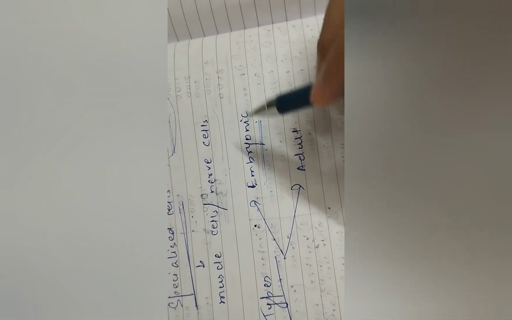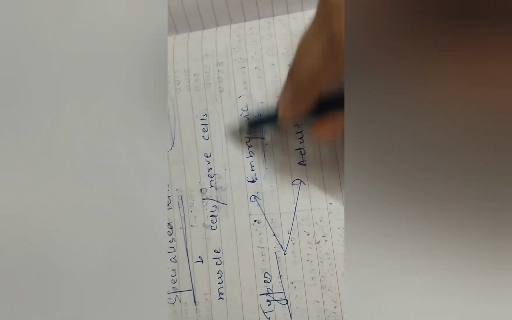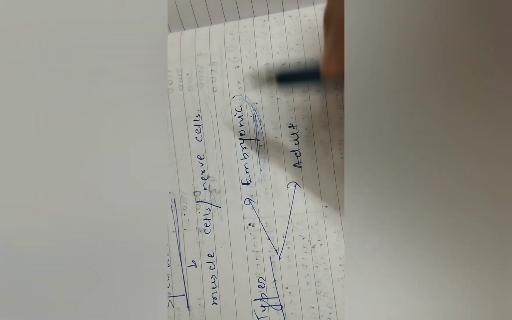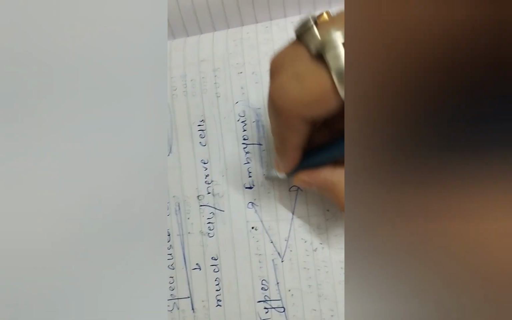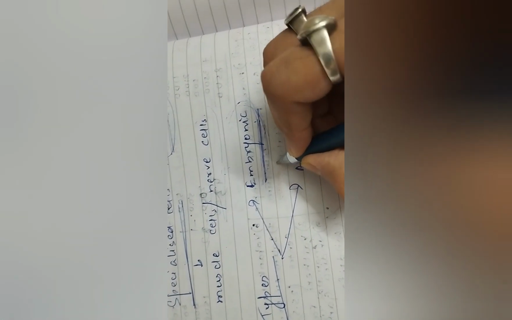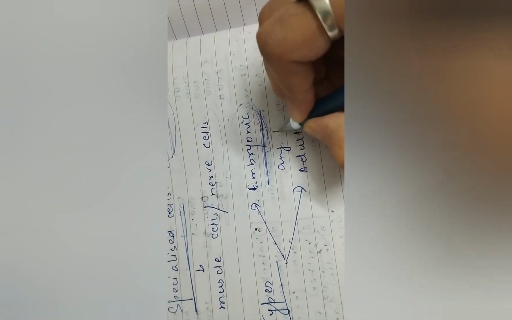When the embryo is developing inside the mother's womb, we can have this kind of stem cells, which are known as embryonic stem cells. Now these stem cells have the quality of dividing or differentiating into any types of cells. Any types of cells these embryonic stem cells can divide into.